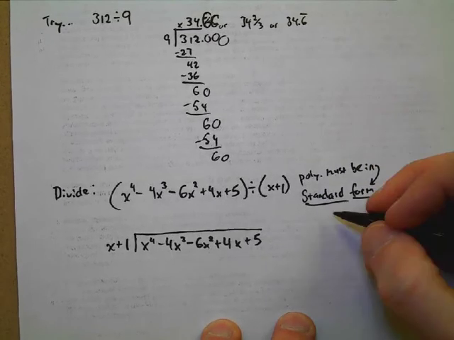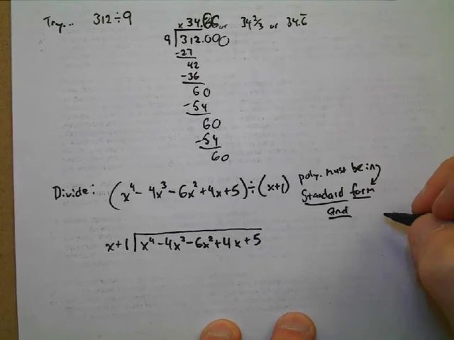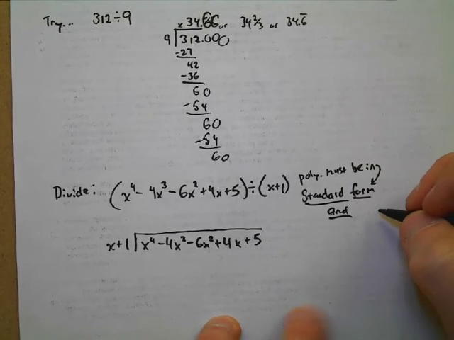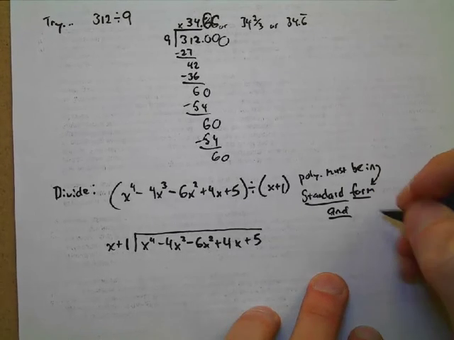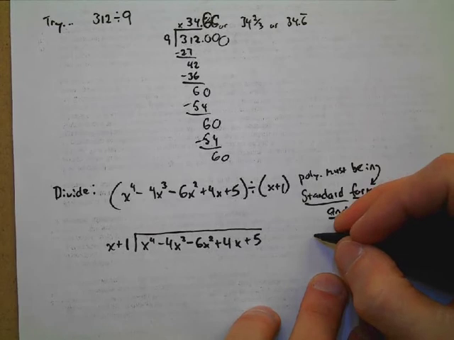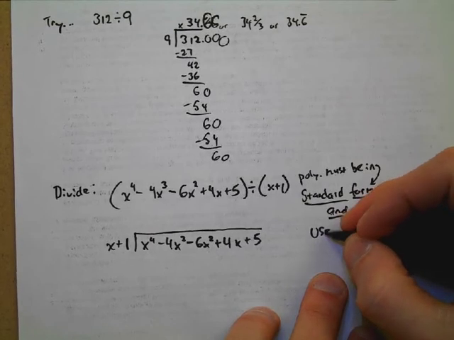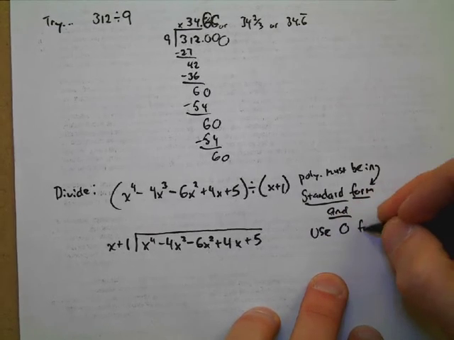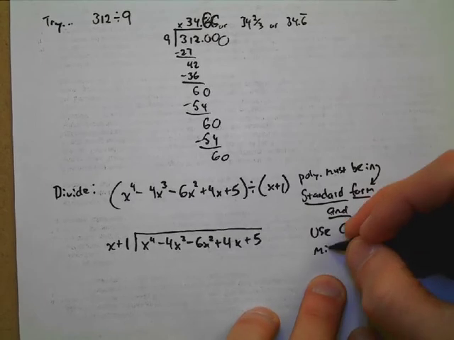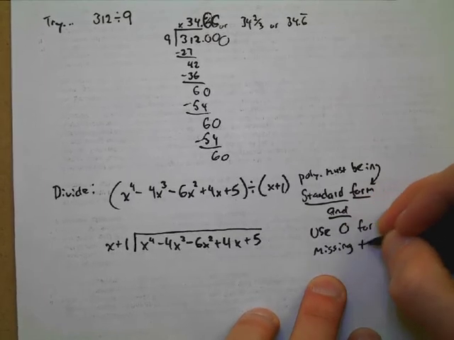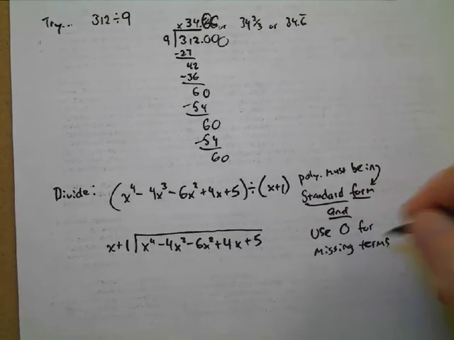And this is important too, and we'll see a problem like that in just a second. And use 0 for missing terms. Okay, I am not missing any terms here, right?